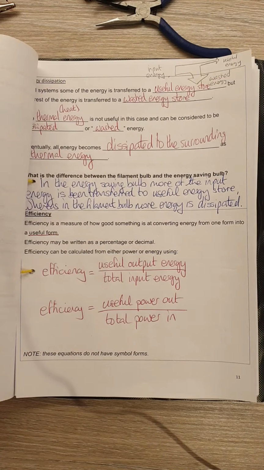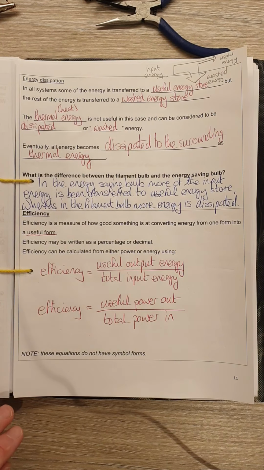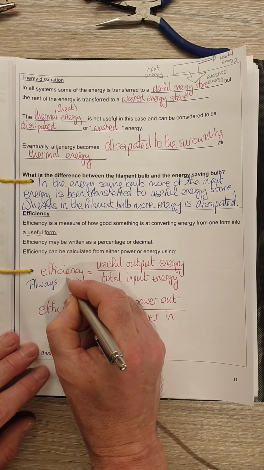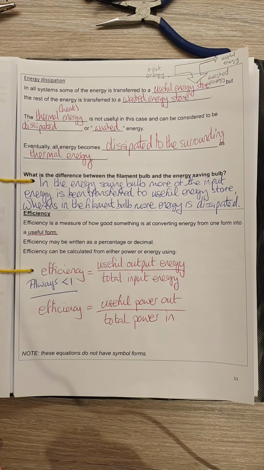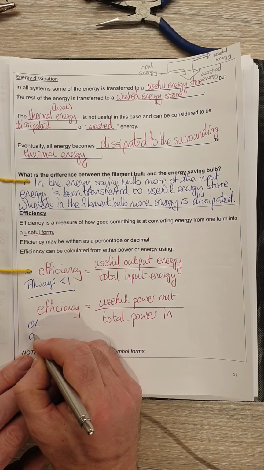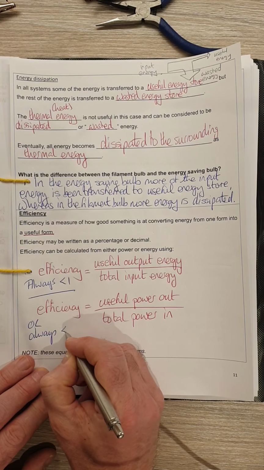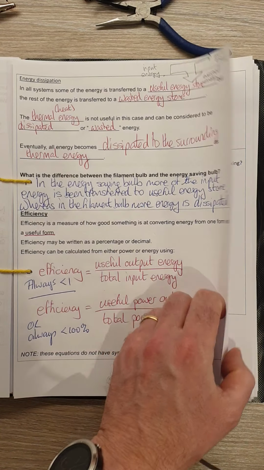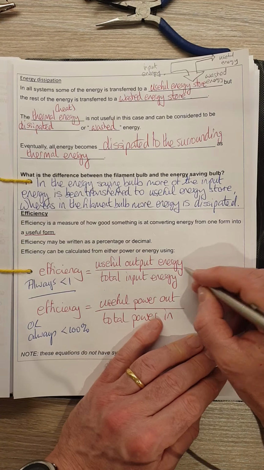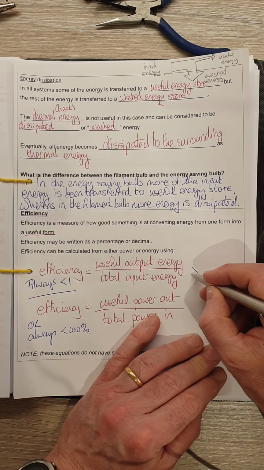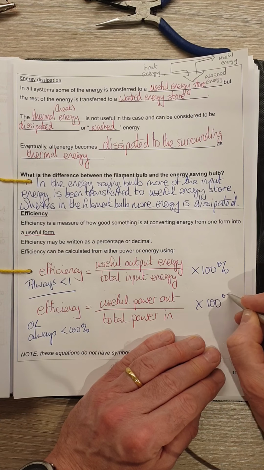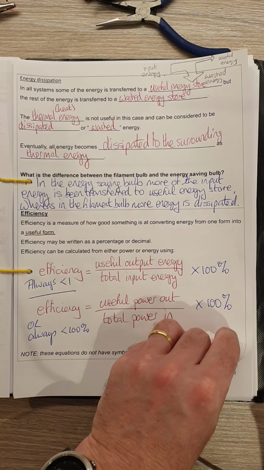So this number is always less than 1, or always less than 100%. And if we do want to write this as a percentage rather than a decimal, once we've done this calculation, we multiply by 100.